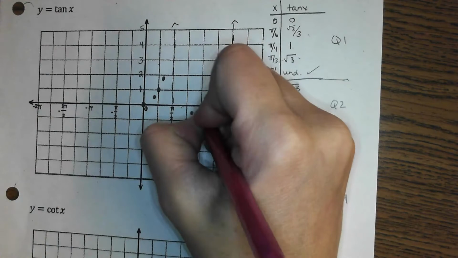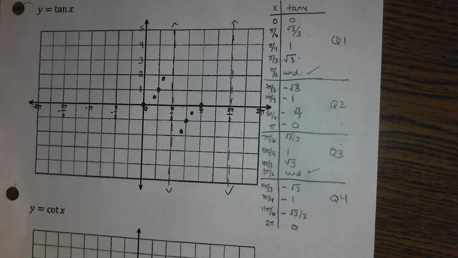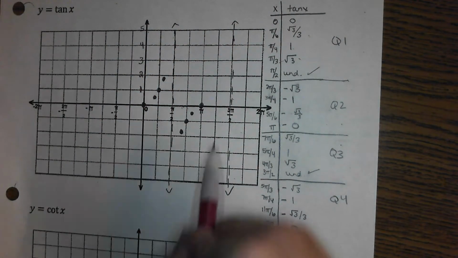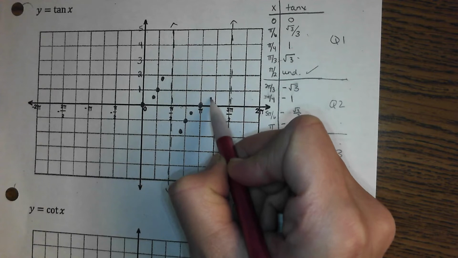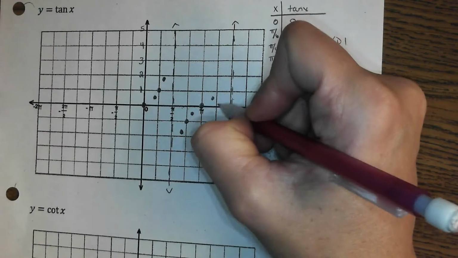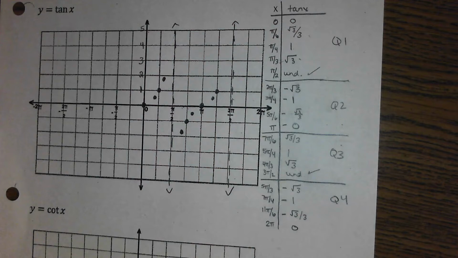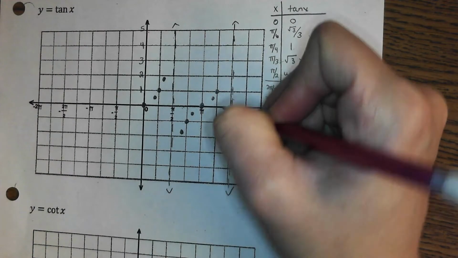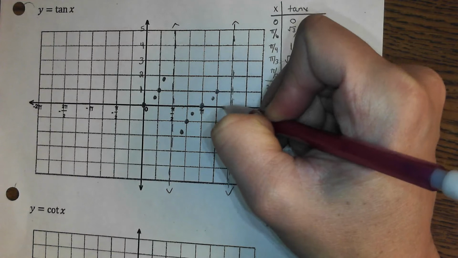Pi is 0. 7 pi over 6 is root 3 over 3, so the 0.577 again. 5 pi over 4 goes with 1. 4 pi over 3 goes with root 3, which is 1.7-ish.